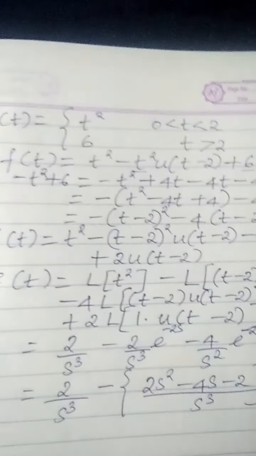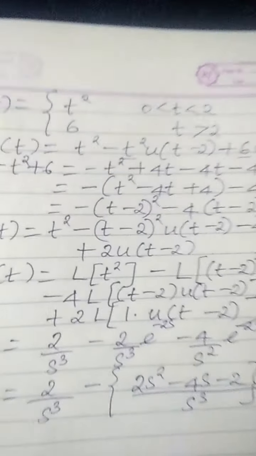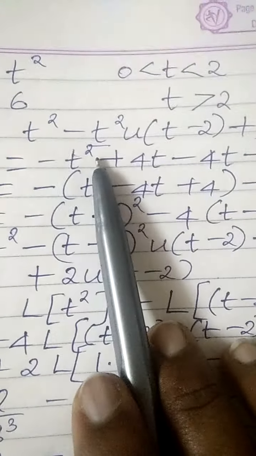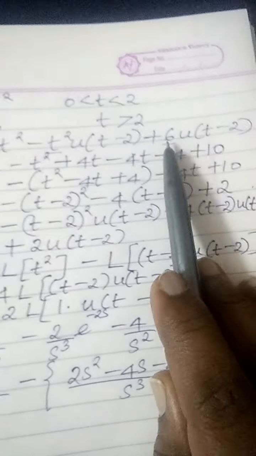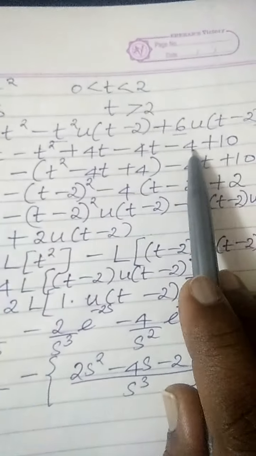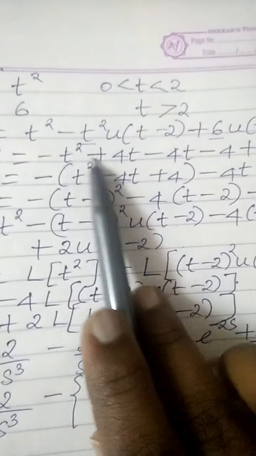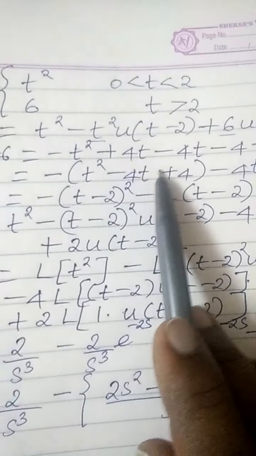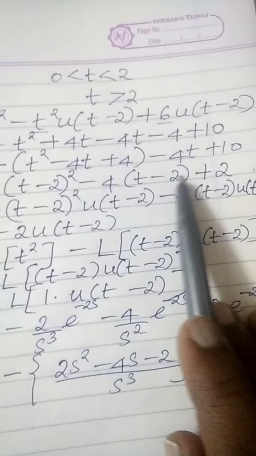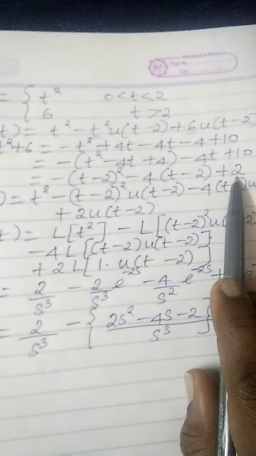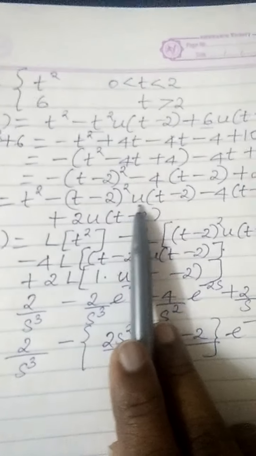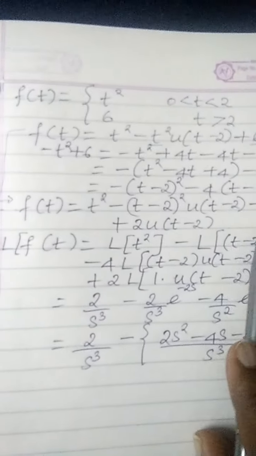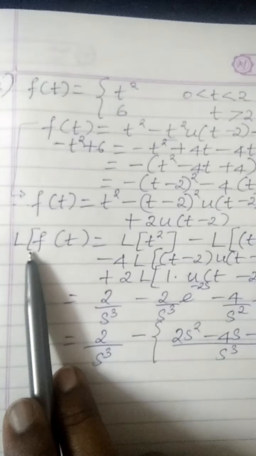That should be written as a function of t minus 2. So what I am going to do here is minus t square plus 4t minus 4t, and 6 is written as minus 4 plus 1. Group the terms. This is nothing but t minus 2 whole square minus 4 into t minus 2 plus 2. At this stage, we will get f of t as a function of t minus 2 and u of t minus 2. Now we have to take Laplace transform on both sides.